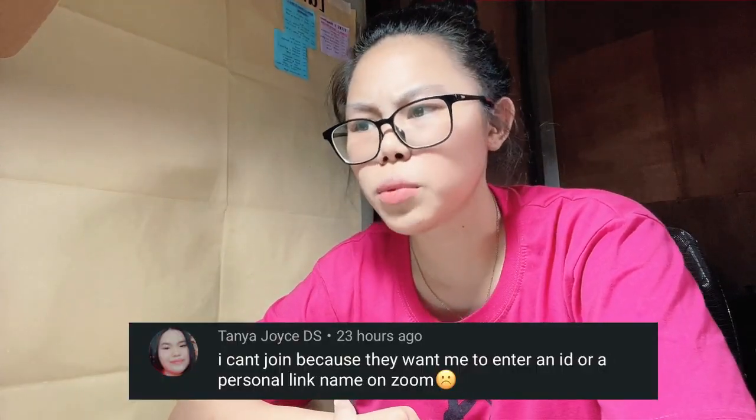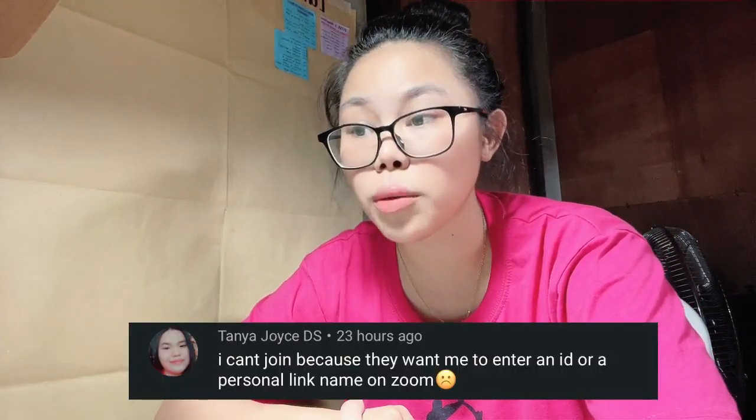I can't join because they want me to enter an ID or a personal link name on Zoom. Huh? Maybe you have to log in first to your Zoom account. Okay? Log in first to your Zoom account. Then you enter your email, your password. Then you go to the website. You go to the focus room and choose a server. It will actually automatically take you to the Zoom app. So you don't have to enter an ID or personal link.